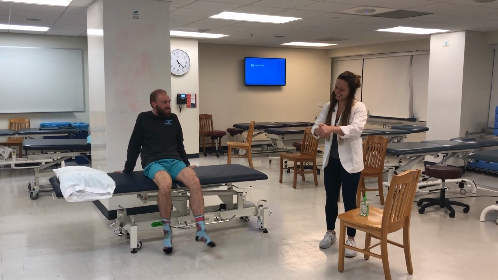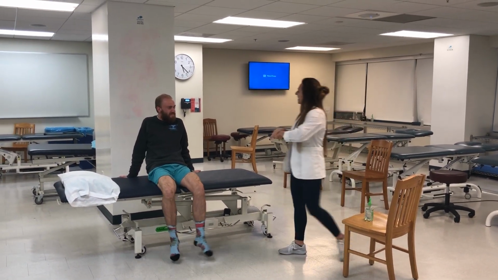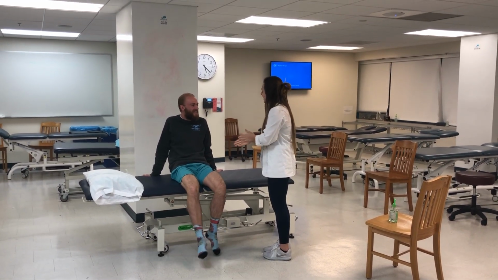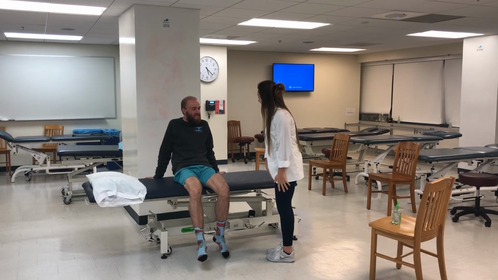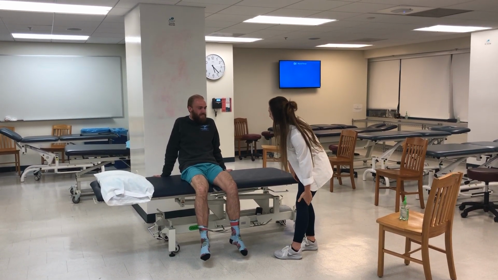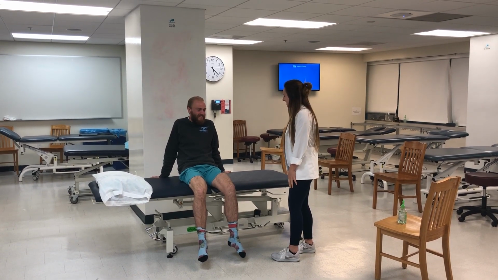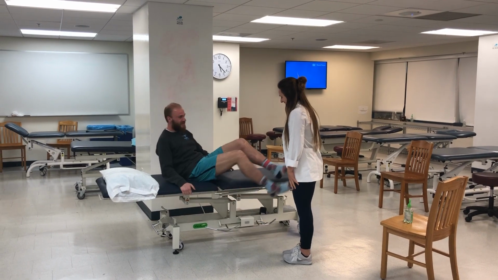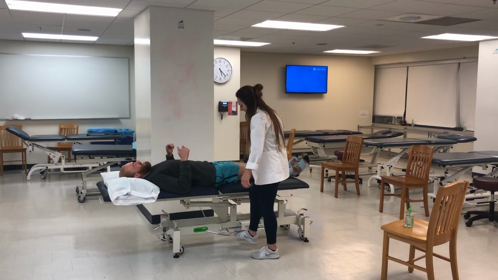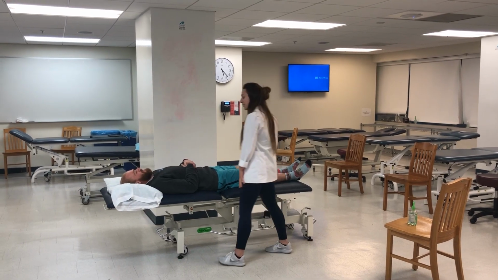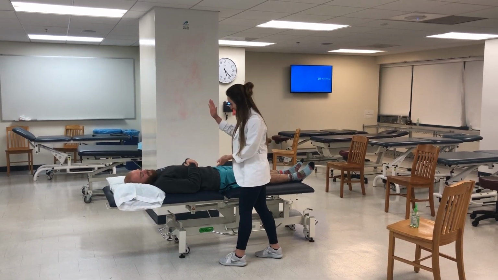Here we have Sam. Sam was born with cerebral palsy and has been going to physical therapy since he was young. Today we are going to demonstrate some of the stretching interventions that Sam has been participating in when he sees his PT. As soon as Sam enters the clinic, he is greeted by his physical therapist, and they soon begin the interventions that they typically do on an average day.